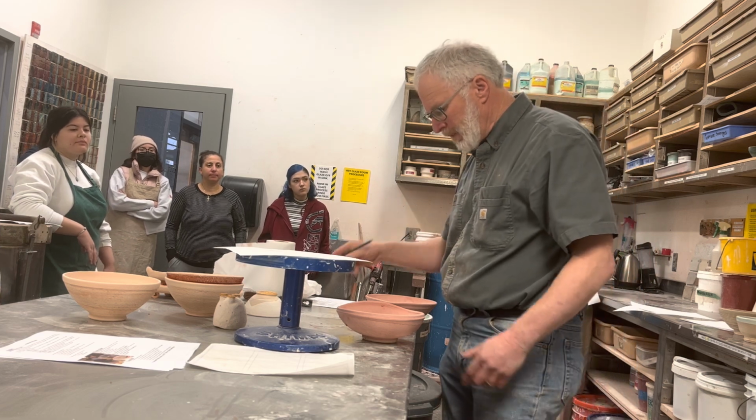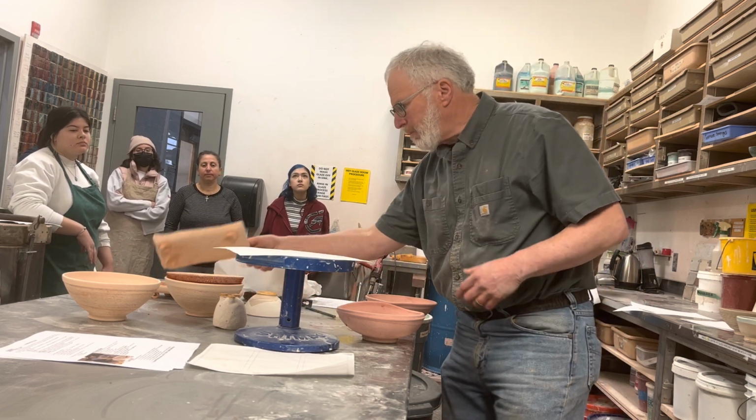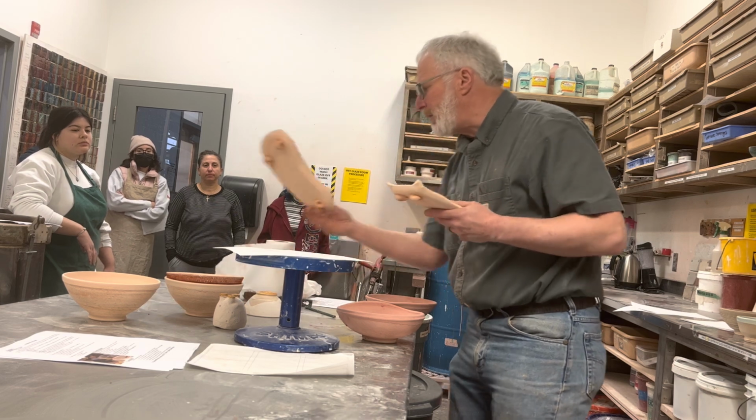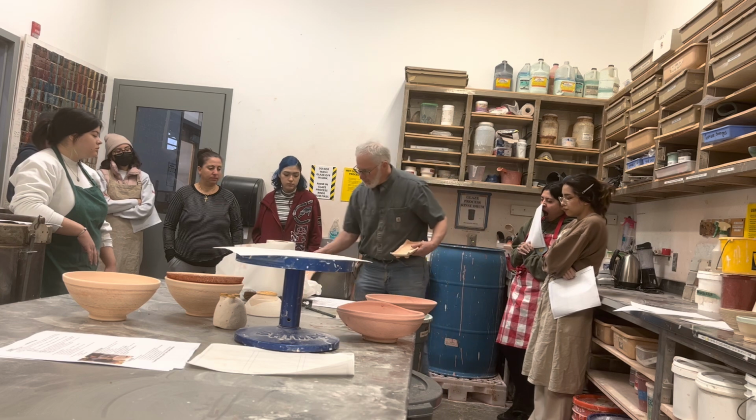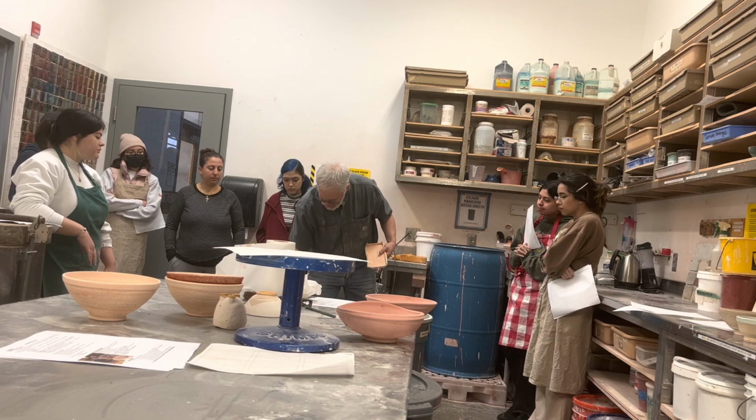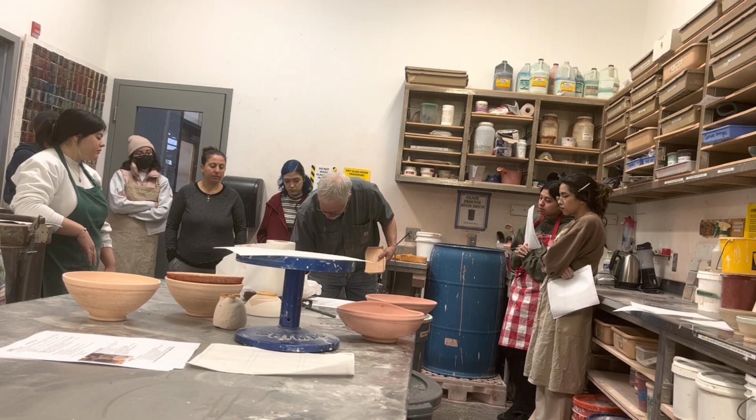Now, let's take, here, you saw me make hand builders, I made these platters. Let me show you a neat trick here. You can use the surface of the glaze as a design technique. This gives me a very straight line.